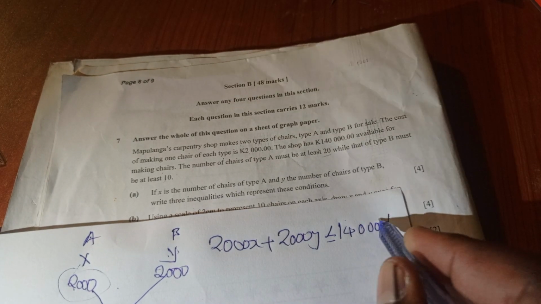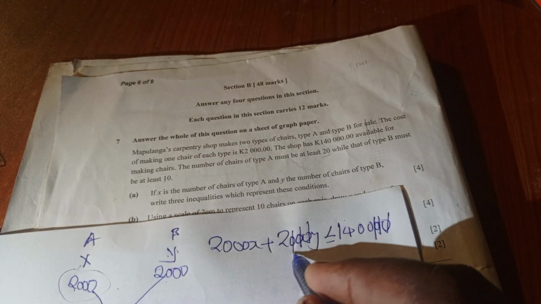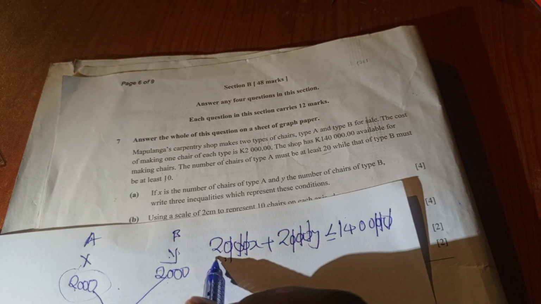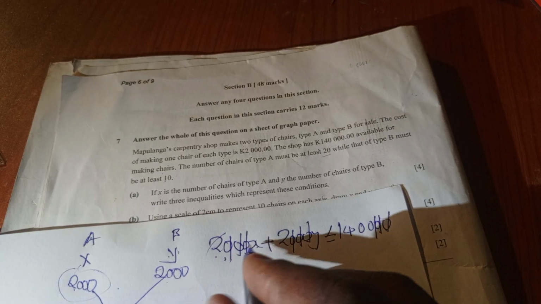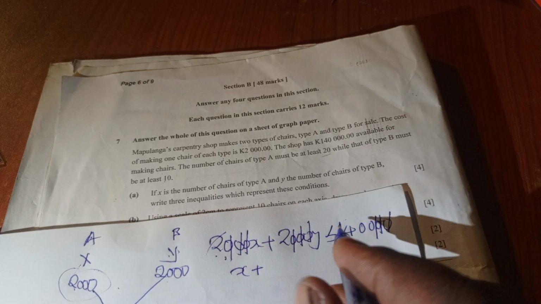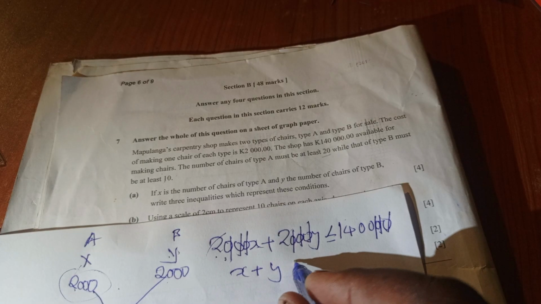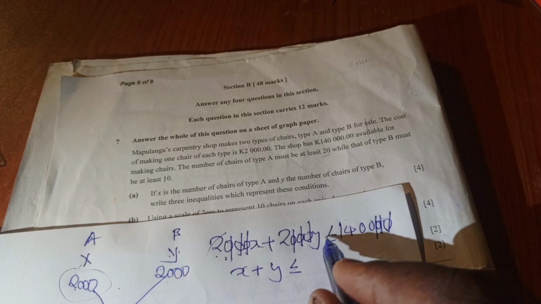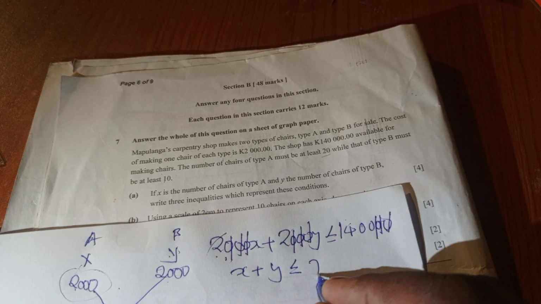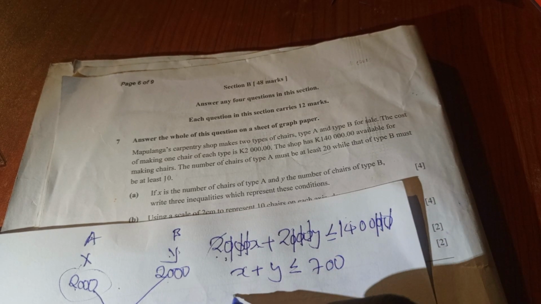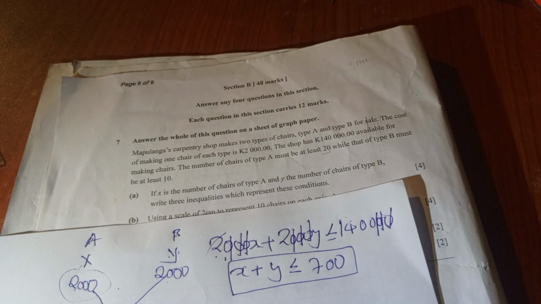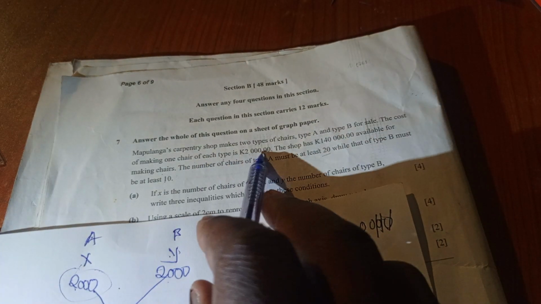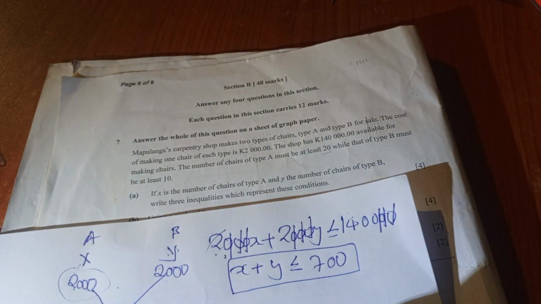Now here we can try to divide. How many zeros are here? 1, 2, 3. Here 1, 2, 3. Here 1, 2, 3 altogether. Then 2 divided by 2 is 1, so it will be just x. Then plus 2 over 2, also y, less than or equal to 2 into 14, which is 700. So this is our first inequality for the statement given here. Is it clear? Okay.